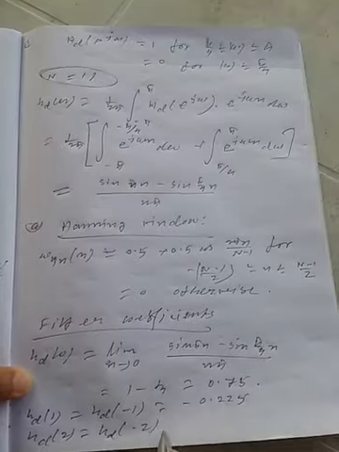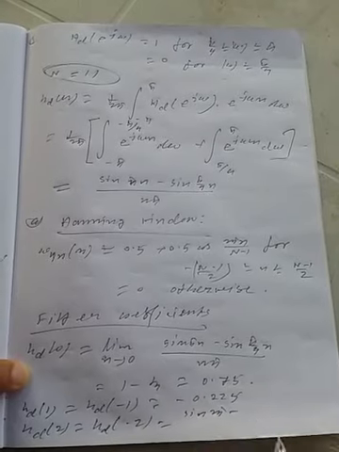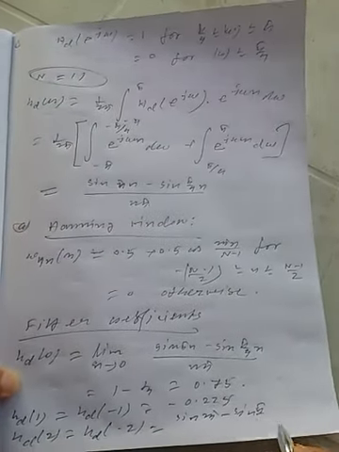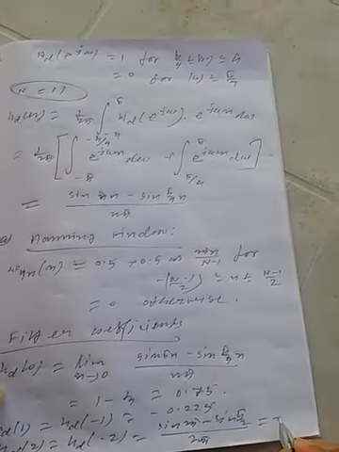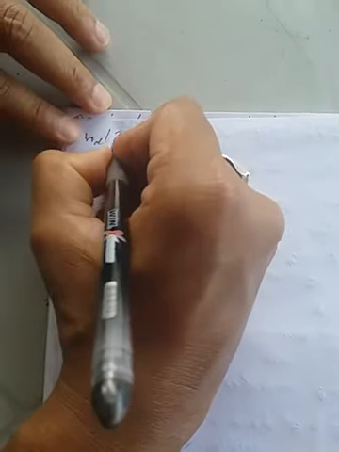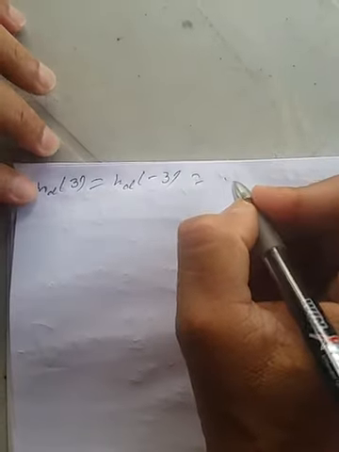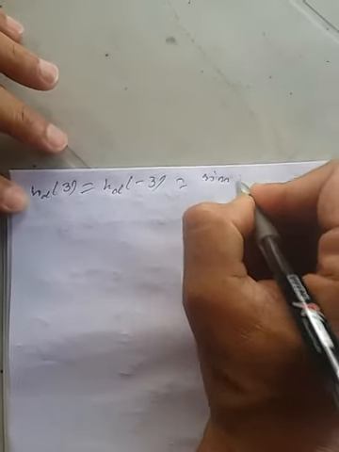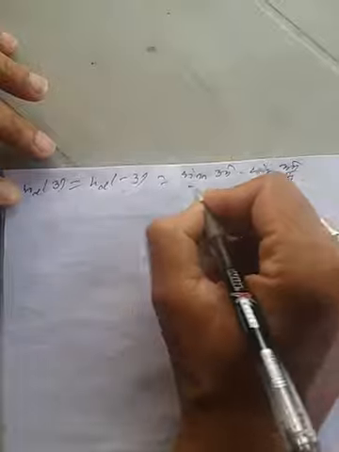HD(2) equal to HD(−2) equal to (sin 2π − sin π/2) by 2π.